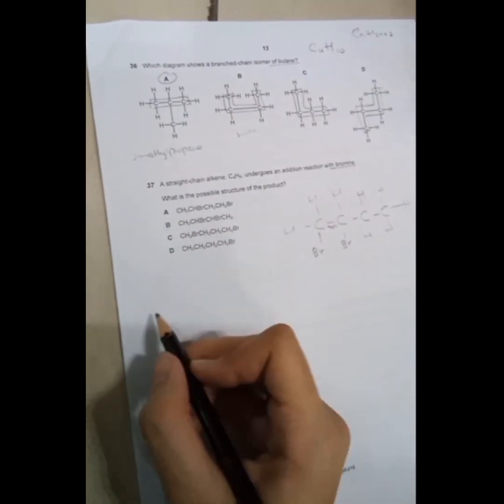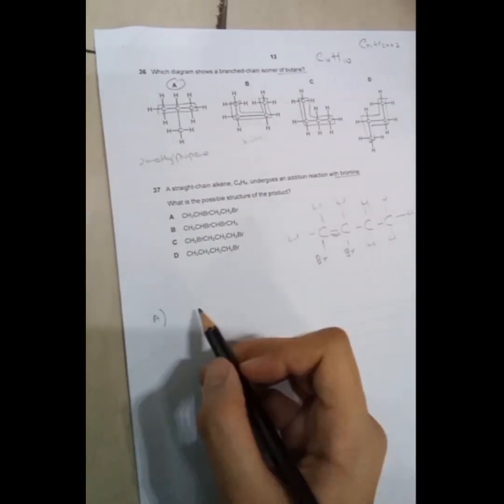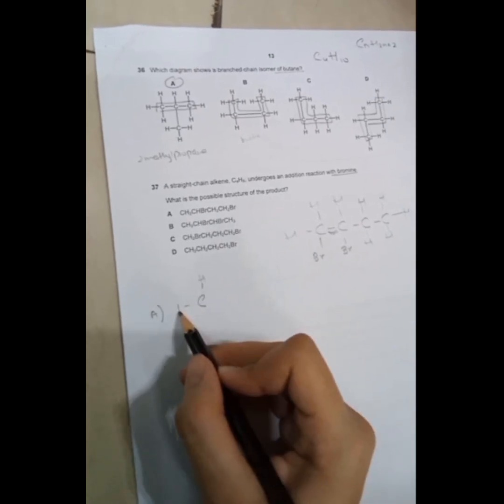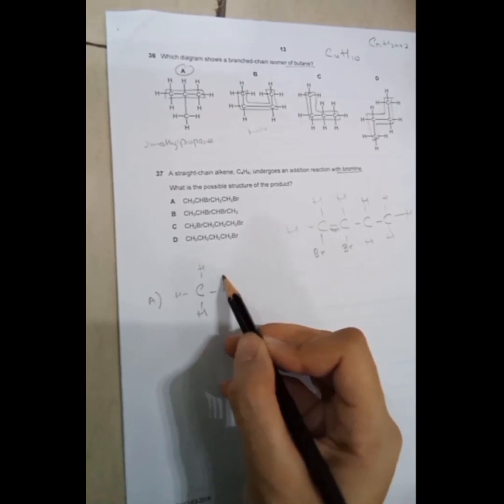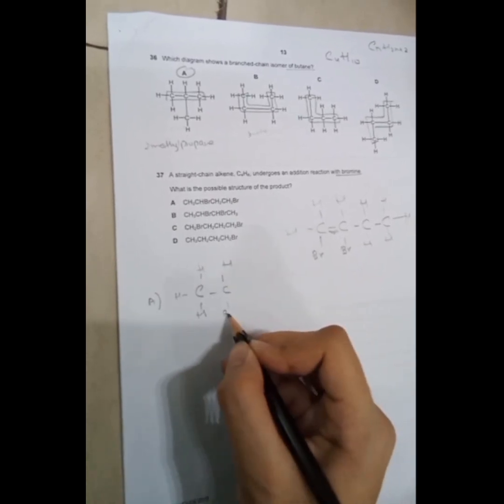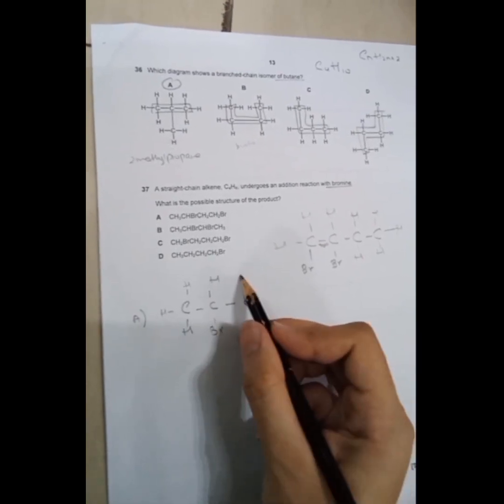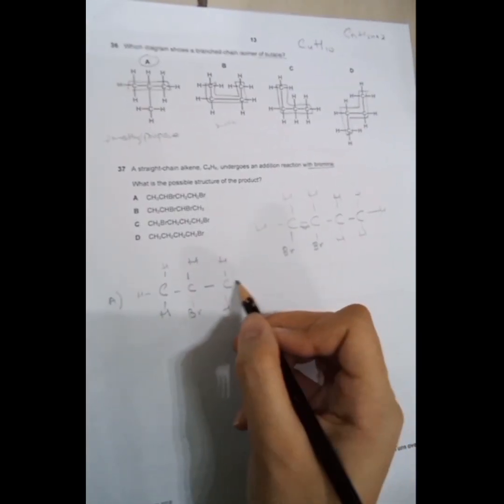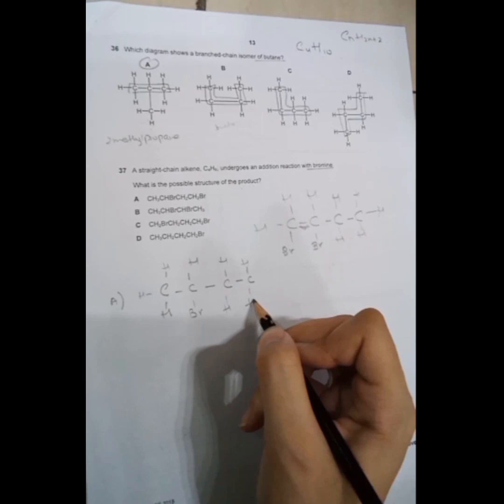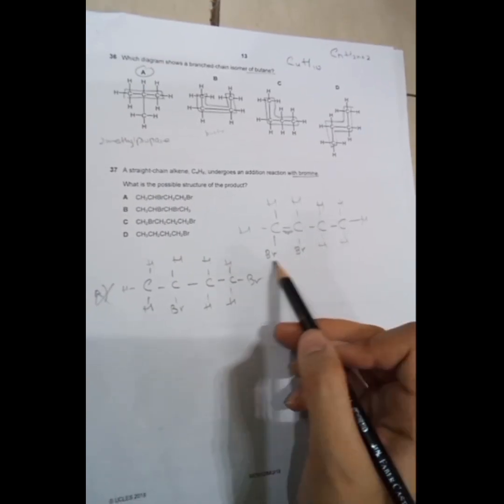So let's try making all of these. We have A: CH3, CH, CH, then Br, and then CH2, CH2, and then again Br. So this is completely wrong because the Br atoms have to be side by side.